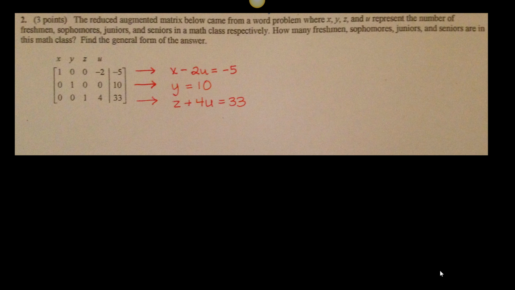Okay, so number 2 says we have a reduced augmented matrix listed below. We're using the variables x, y, z, and u to represent the number of freshmen, sophomores, juniors, and seniors in a math class. The other thing it says in this problem is we want to find the general form of the answer. This phrasing of general form pretty much suggests that it's going to be a parametric, and that she wants it written in the general form of a parametric, rather than the specific form of when you can plug a value in for t and find a specific solution. So let's see if that's true.